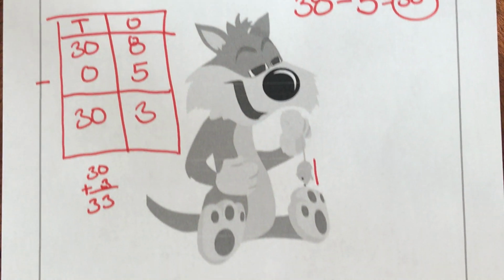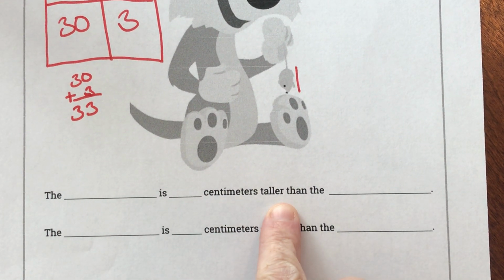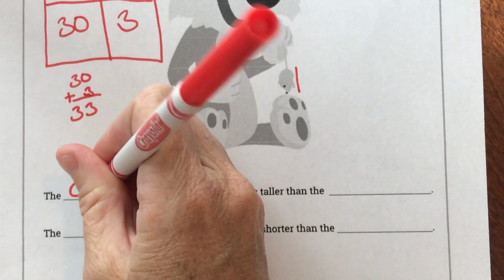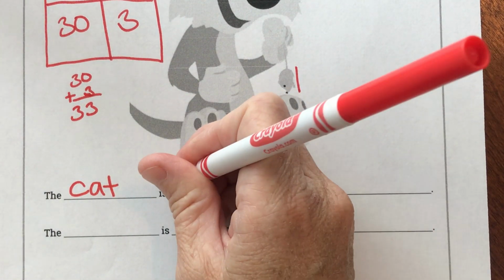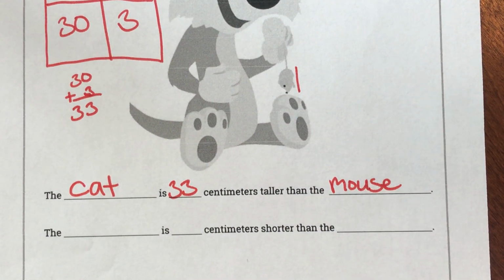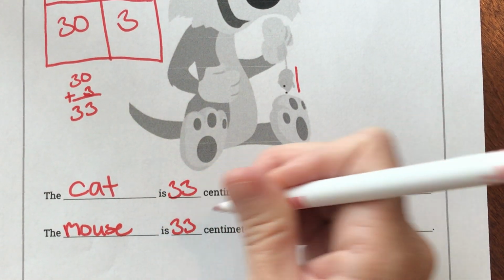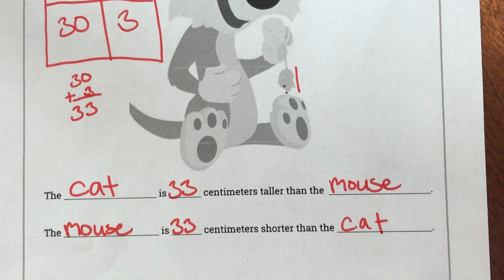Okay, so now we can go in and fill in our blanks. The blank is centimeters taller. So who was taller? The cat. And how much taller? 33 centimeters taller than the mouse. The mouse is 33 centimeters shorter than the cat. Okay, so boys and girls, we're going to try some of those together. So please grab your book, and we're going to turn to page 156.